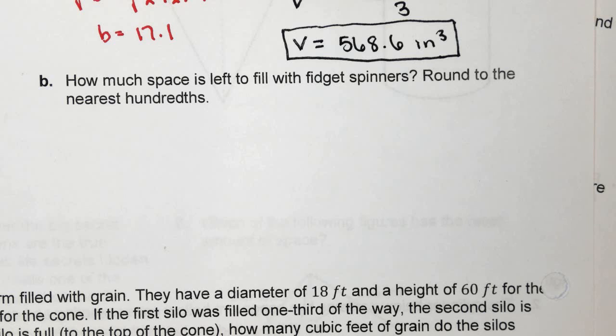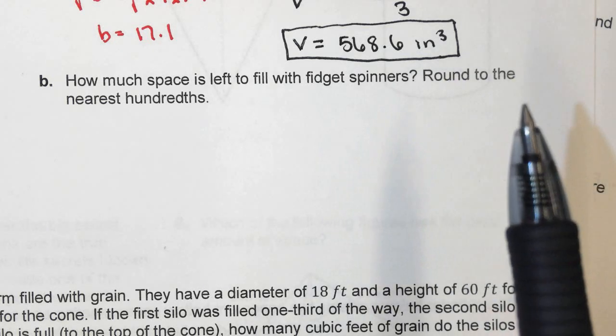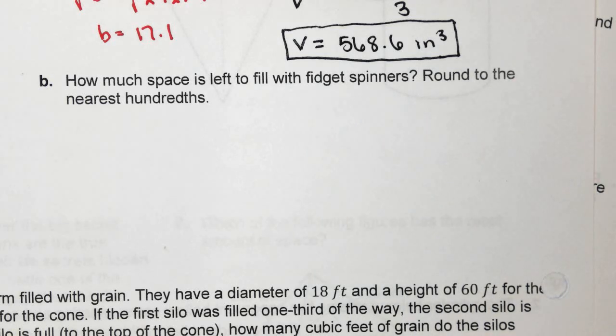It would be to find the volume of the full triangular pyramid with the height of 19, and then subtract it from the number that you already got right here. And that's what I usually do. The other option you could take is, since we adjusted the height to 3/4, you could find the difference between the regular height of 19 and that 3/4 height, 14.25.